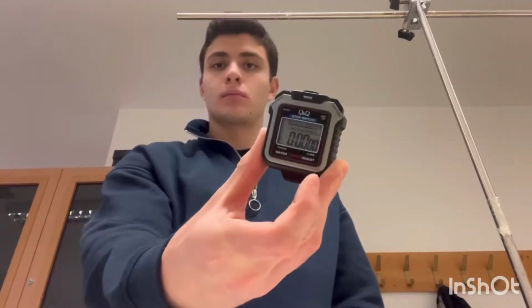Our equipment are two identical springs, 4 different weights, one ruler, and one stopwatch, and a holding pin.